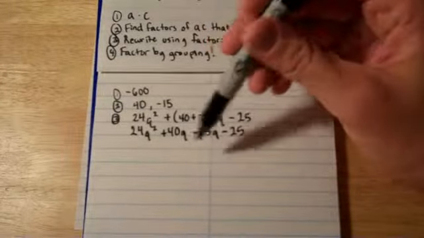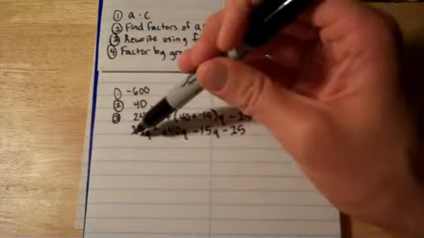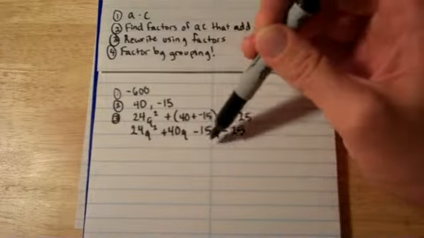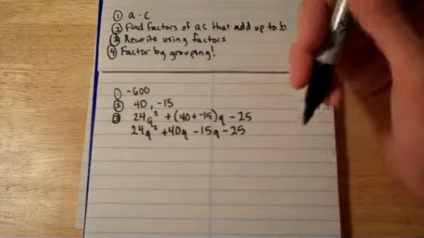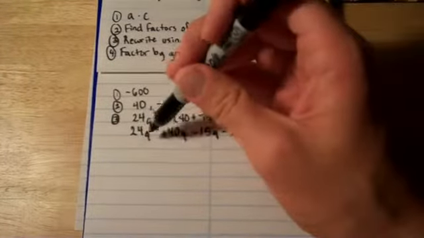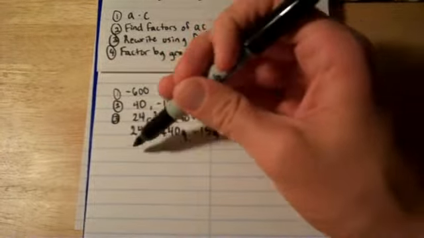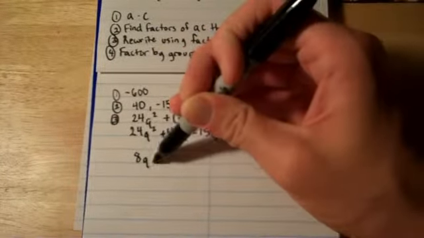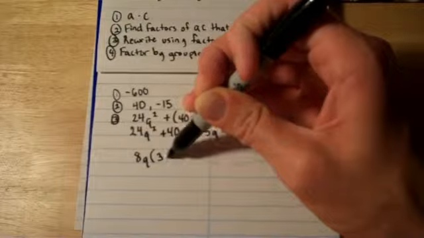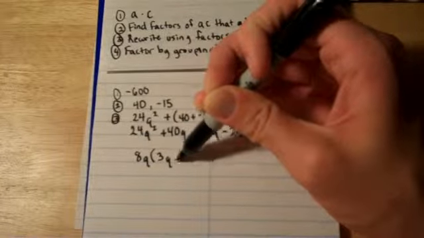Alright, now we can actually factor this by grouping. So let's find the GCF of the first two terms. We'll find the GCF of the last two terms. Then we'll rearrange and we'll have our two binomials. Alright, the GCF of the first two terms looks like it should be an 8q. Alright, that gives us a 3q plus 5.